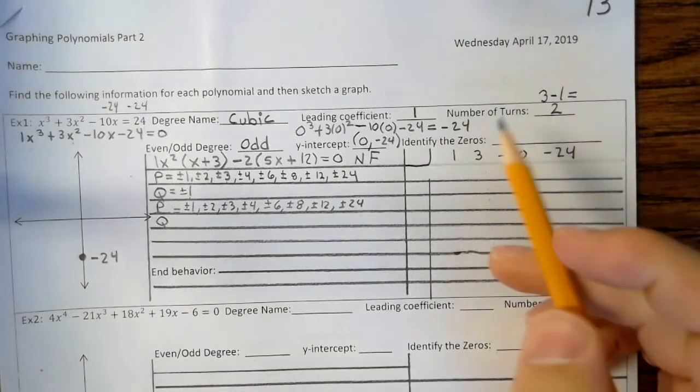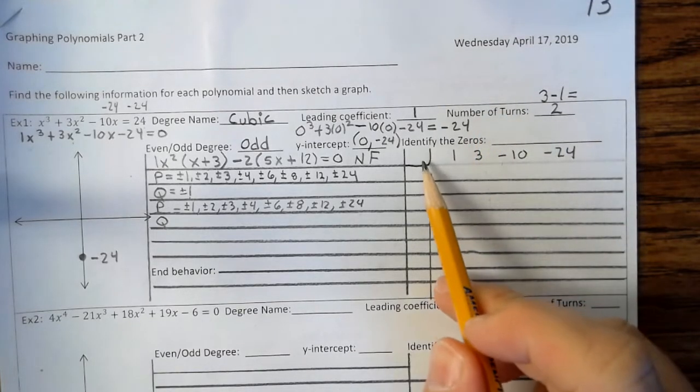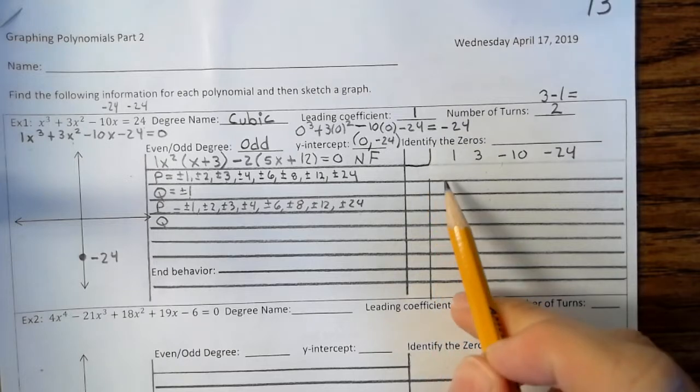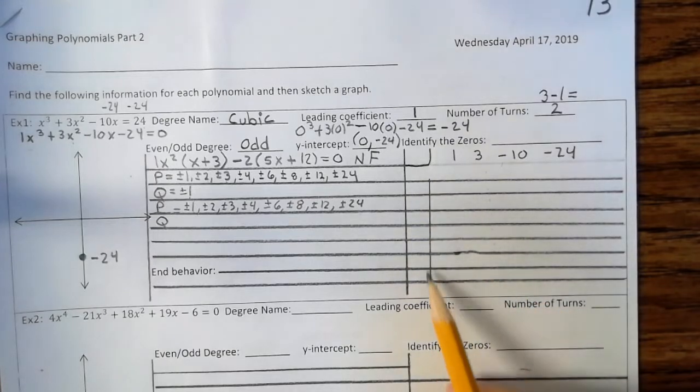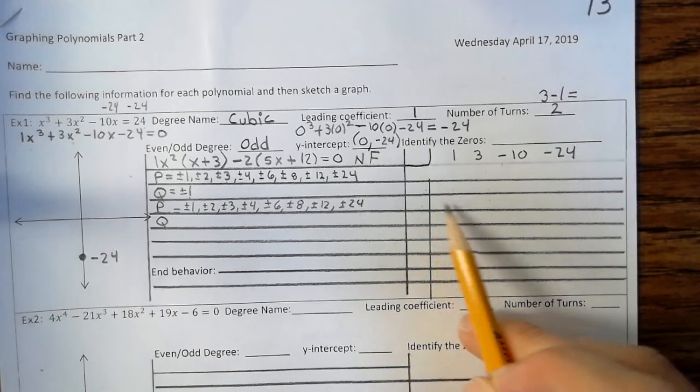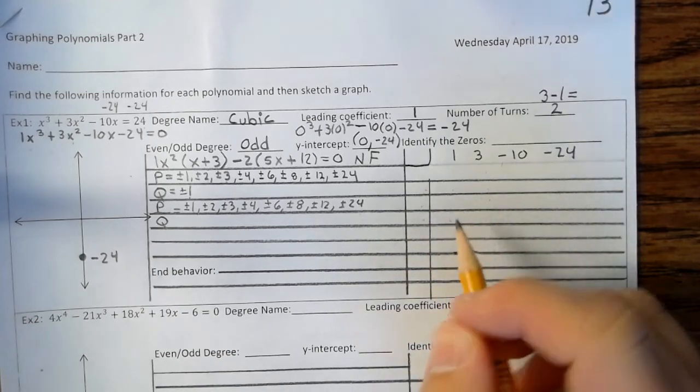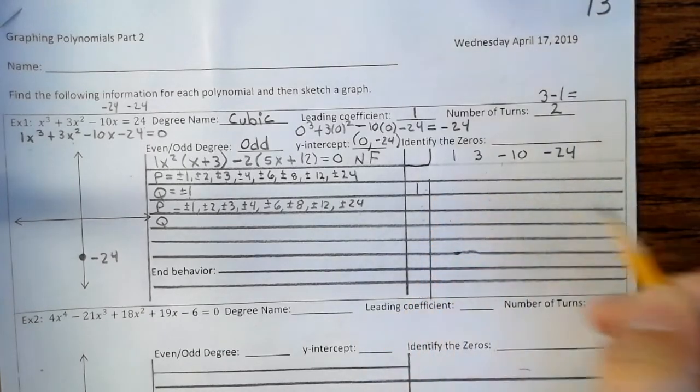The number we usually would put is right here, but because we're going to use multiple terms, we're going to have a chart here. We're going to use synthetic division repeating on these lines, okay? So let's start with the first factor, 1.